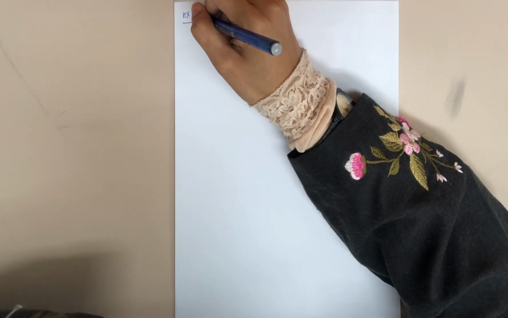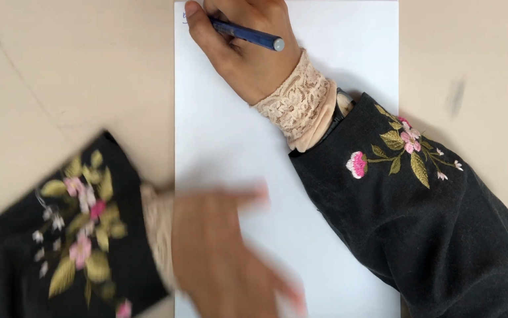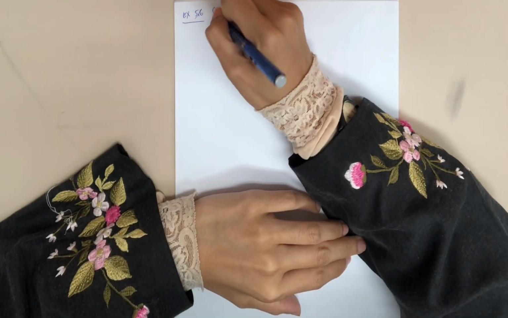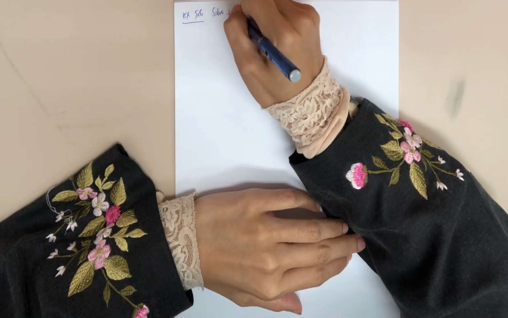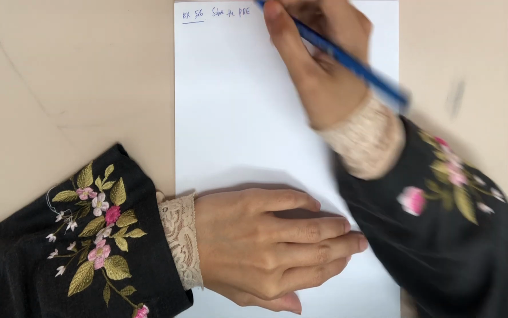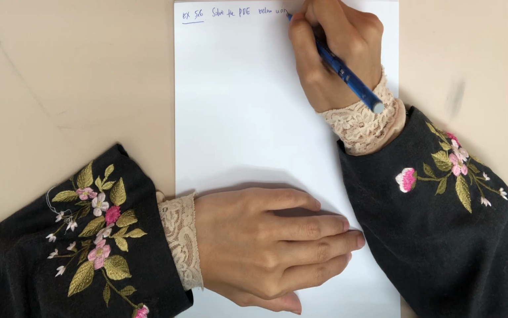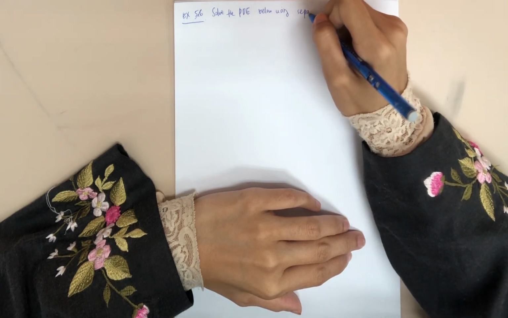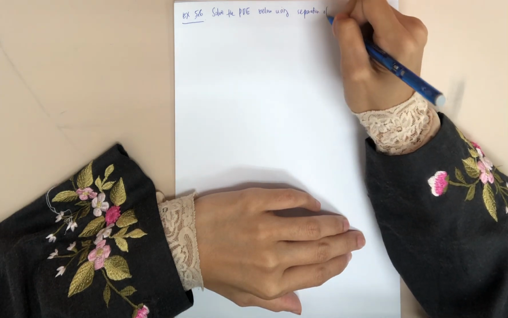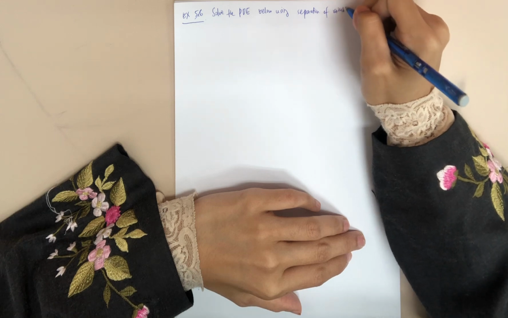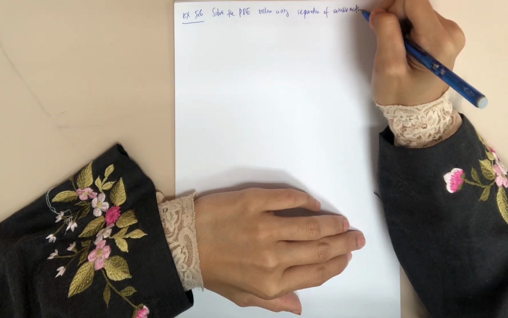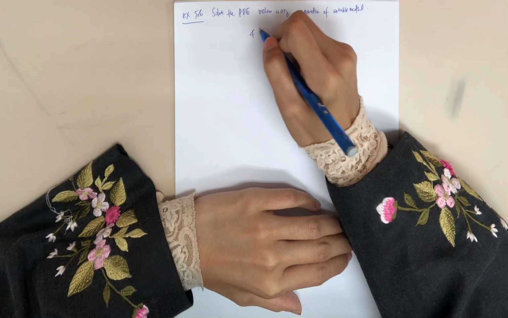Okay, it is solving the separated equation. Okay, so this is the example. Solve the PDE below using separation of variables method. Okay, so this is the equation given.